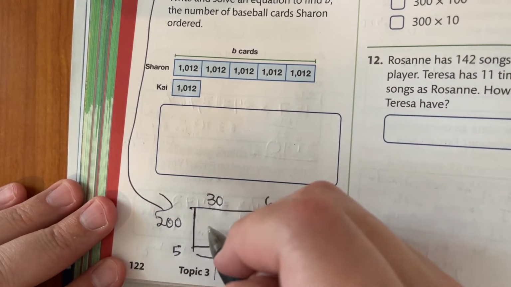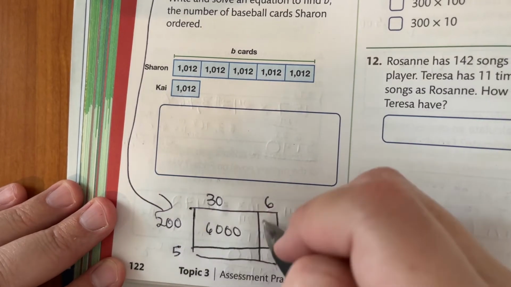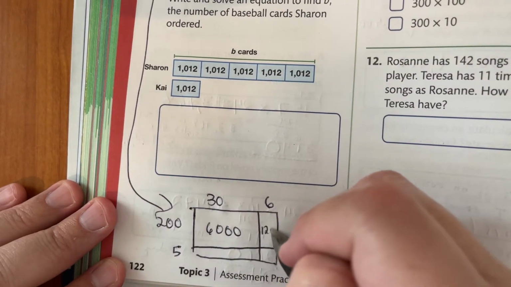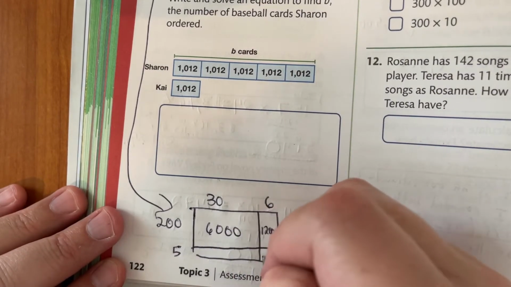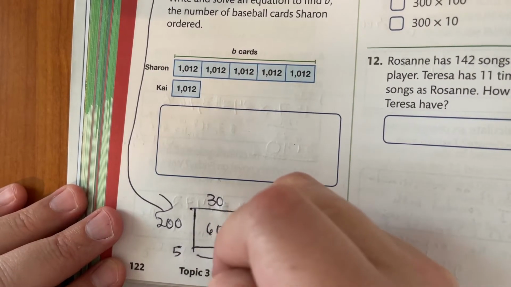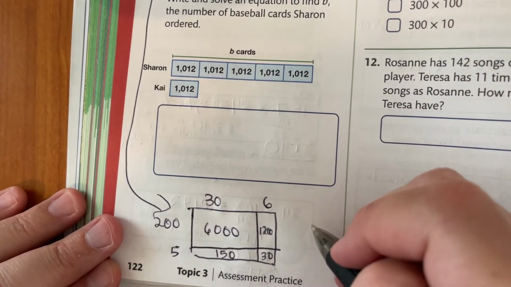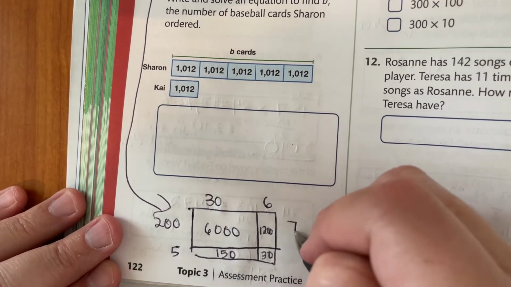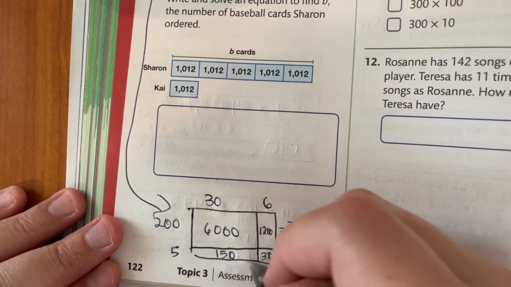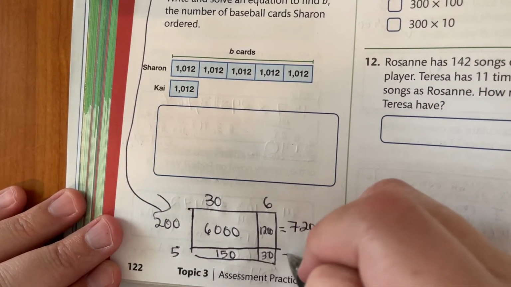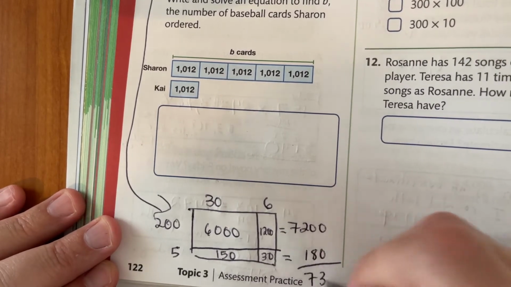2 times 3 is 6 with 3 zeros in the whole problem. 200 times 6 is 1200. And then 6 times 5 is 30. 30 times 5 is 150. Here's where all those partial products came from. So that's where 7,200 came from, if you add them up. And 150 plus 30 equals 180. So 7,380.